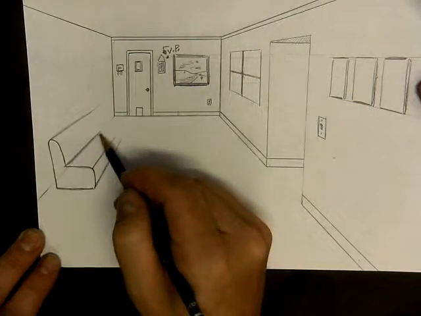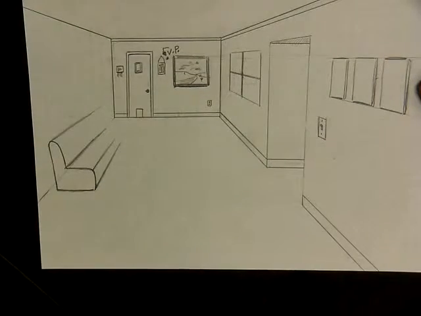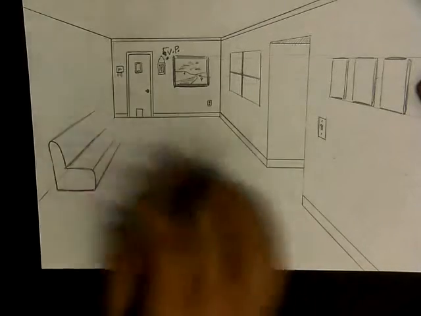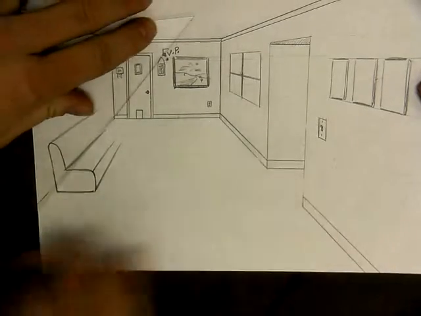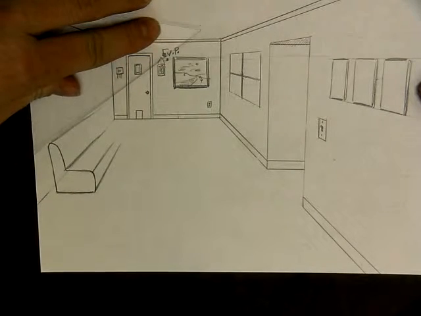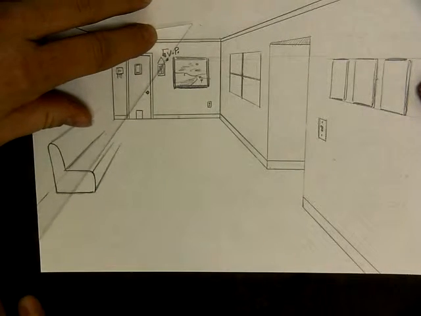You'll have to decide how long the couch is, if it's a sofa or a love seat or just a chair. You know, in actuality, it's all parallel, but these lines look like they're converging because it's going back in space. So all of those lines I just made should be shooting toward the vanishing point.